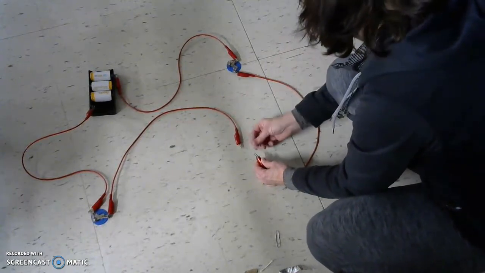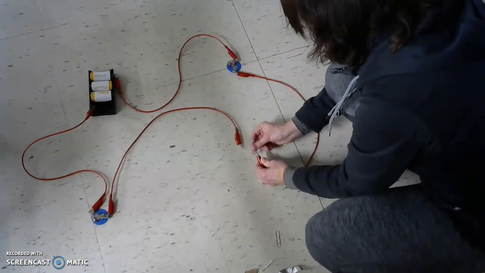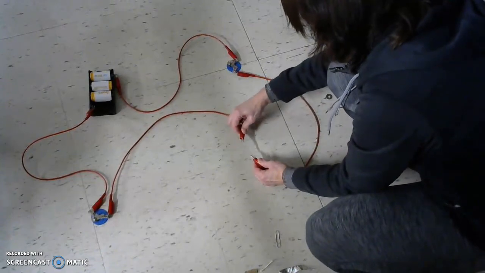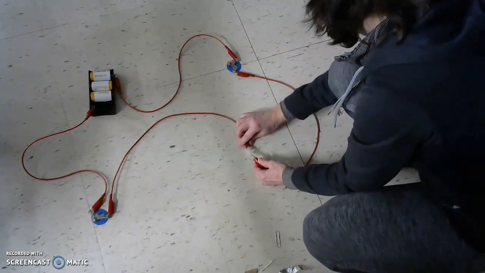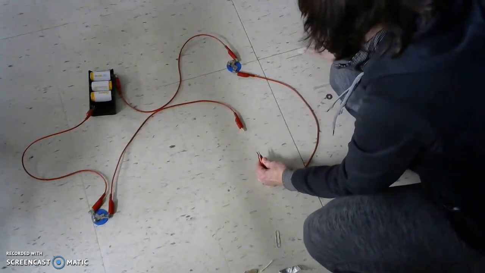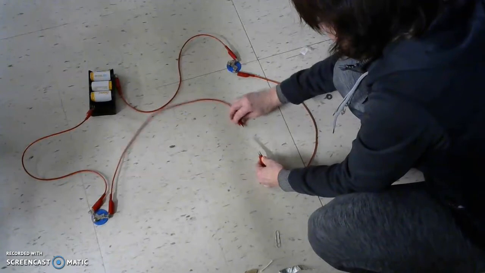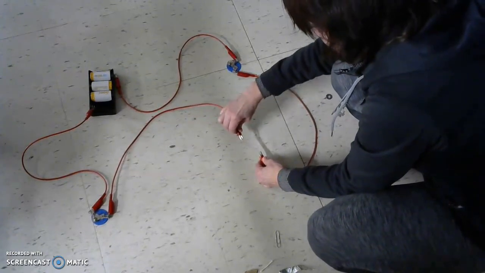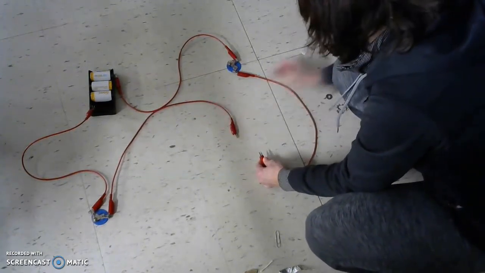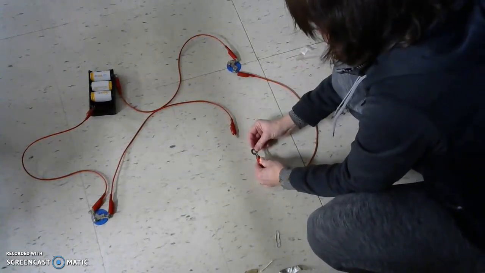The next one I'm going to do is wax paper. The next one I'm going to do is a glass dropper. Next one I'm going to do is a washer.